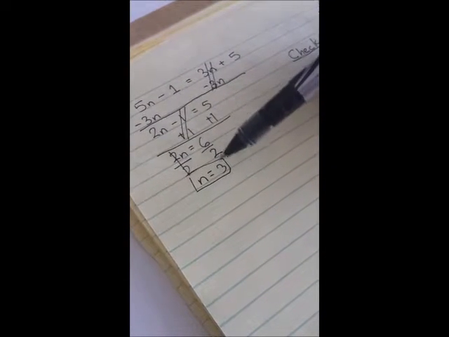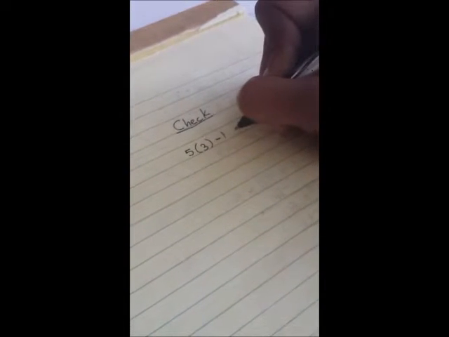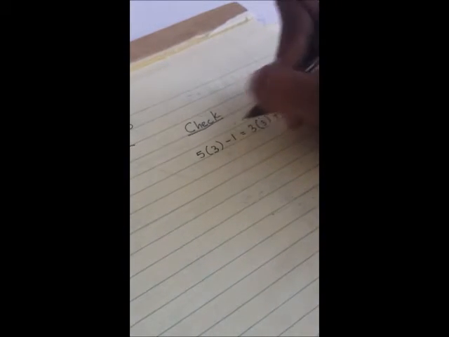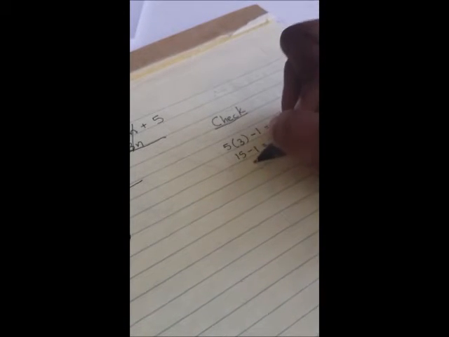What we're going to do is substitute 3 for the n variable in the original equation. So instead of 5n minus 1, we're going to write 5 times 3 minus 1 equals 3 times 3 plus 5. And then we just compute everything and make sure that the left side and the right side are equal. So 5 times 3 is 15 minus 1. 3 times 3 is 9 plus 5. 15 minus 1 is 14 equals 9 plus 5 is 14. Alright, we're good to go.